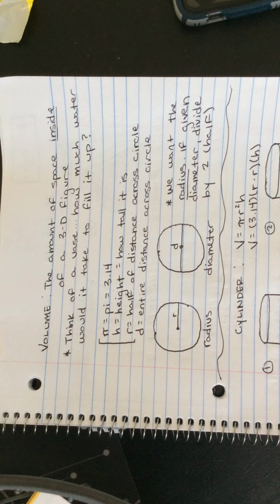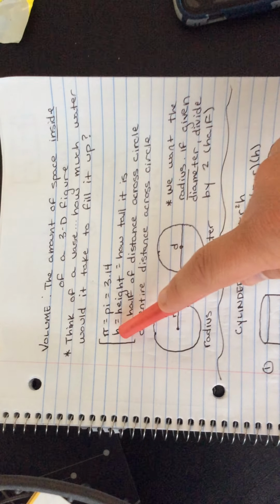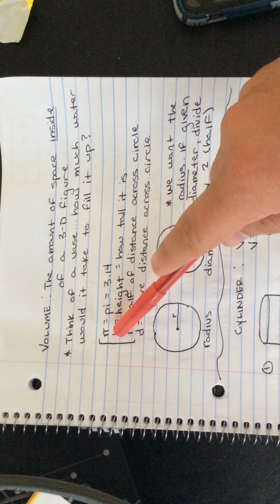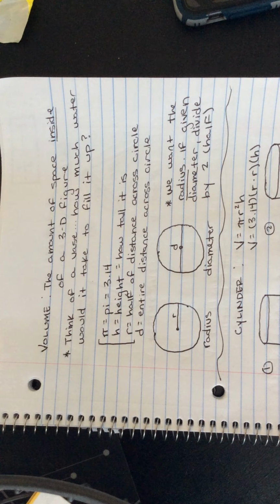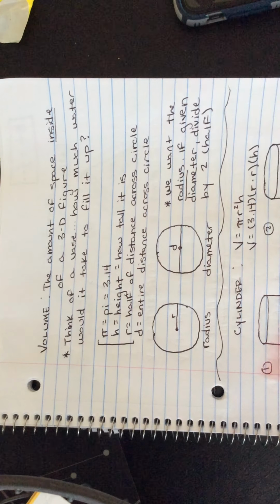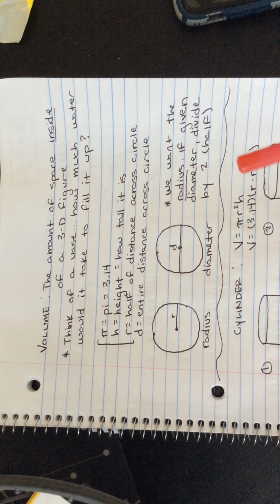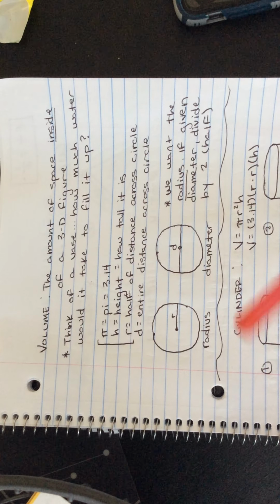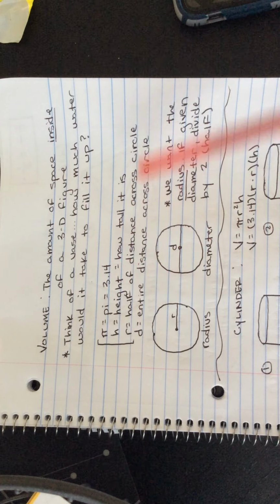So there's three things that we're going to be looking at for these formulas. The first one is pi, and for pi, we're going to use 3.14. Now, if we were in class, I would show you where the pi symbol is on the calculator, and if we were all using the exact same calculator, it would be a little bit easier, but because of the situation we're in and people will be using different things, whether it's a calculator on the computer or your phone, anytime you see pi, we're going to do 3.14. Then h is going to be your height. That's how tall something is. And then r is the radius. That is half of the distance across the circle.